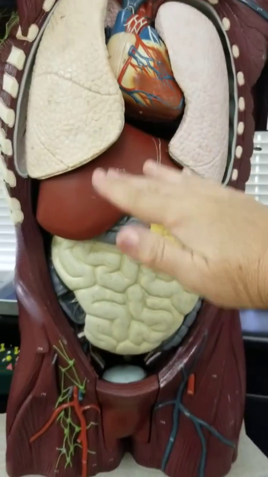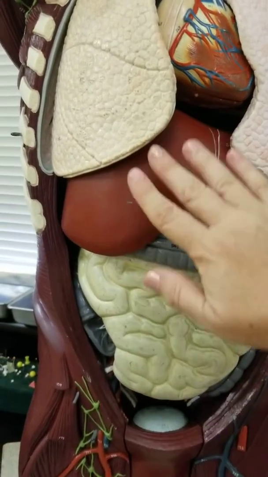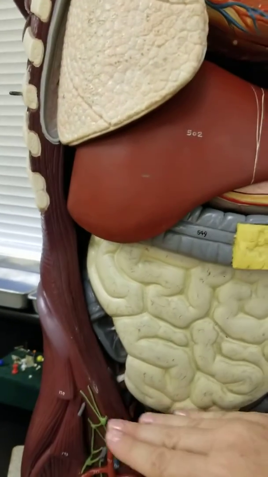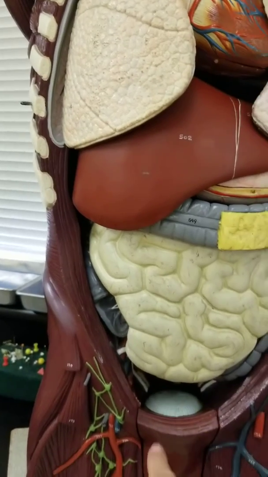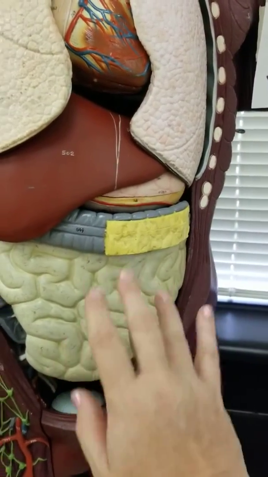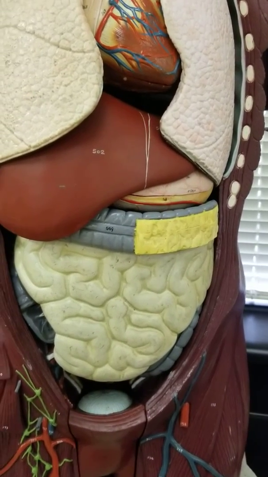Now in the abdominopelvic cavity, abdominal covers most of it. The pelvic is if we take a diagonal line from the hip bone, whatever is below that line. So that pretty much is limited to genitals and bladder. Everything else would be in the abdominal cavity here, and that is covered by the visceral and parietal peritoneal membranes.